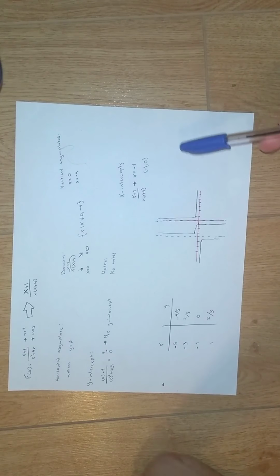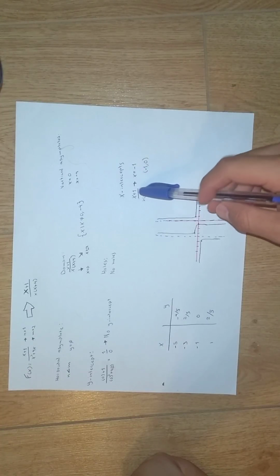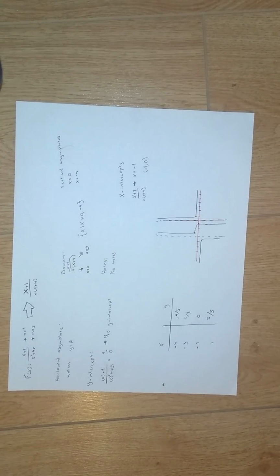For the x-intercept, we will find the value of x, and that would be x is minus 1, so the x-intercept would be minus 1 comma 0.